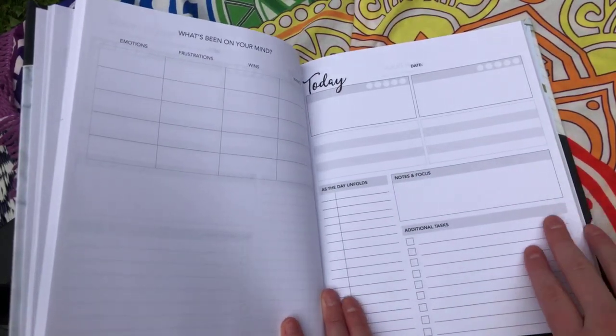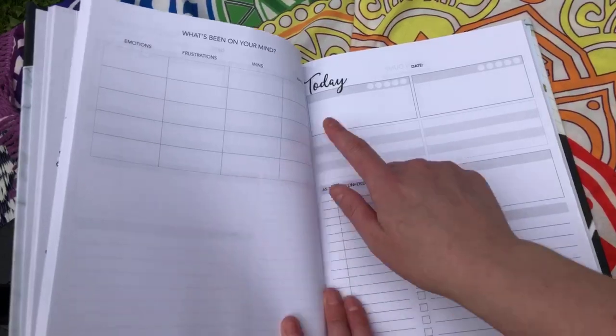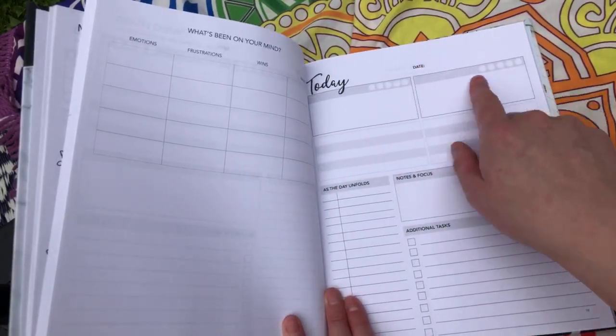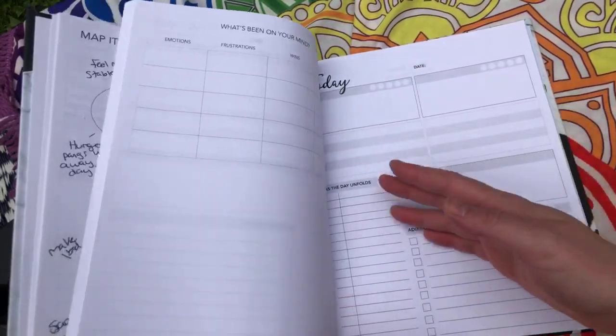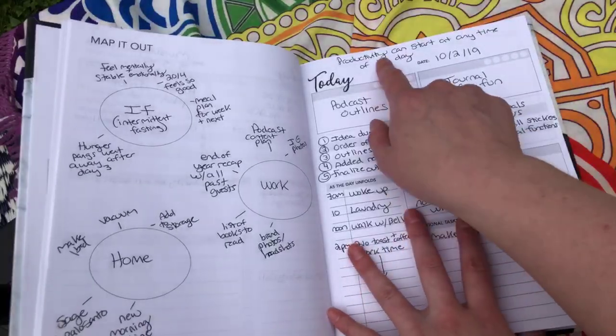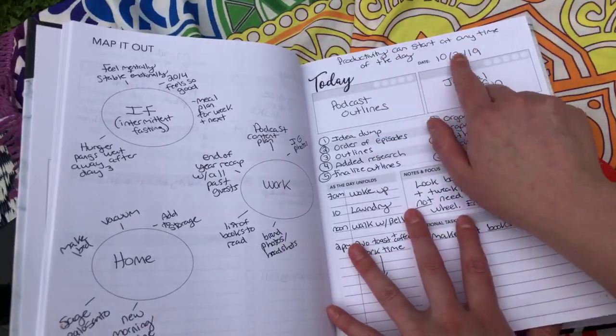The way that this is structured is that you do your brain dump, and then on this page, you're writing down the date. Sometimes I like to write quotes. This was something I thought of today. I said productivity can start at any time of the day.